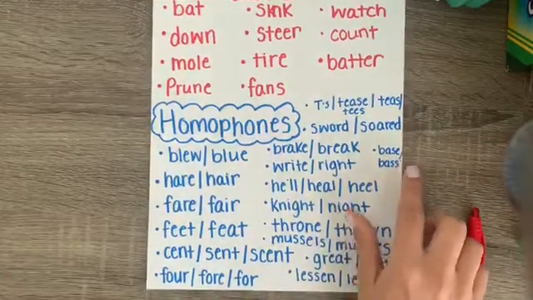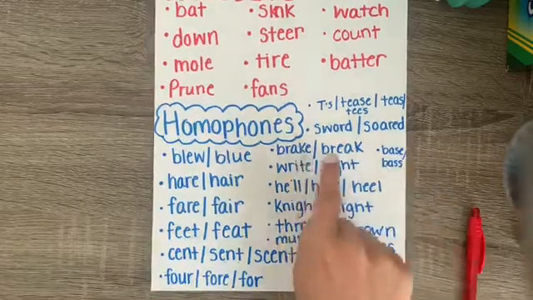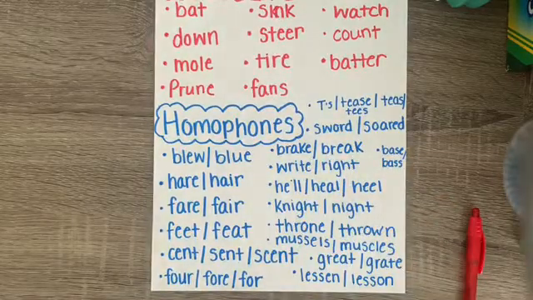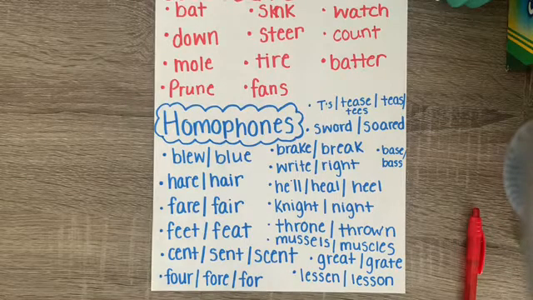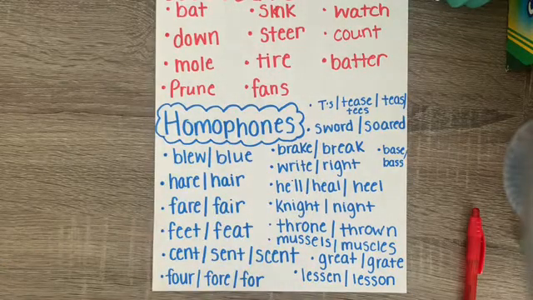We have bass and bass here. This is baseball base, and this is instrument bass. We have break and break. Break is like when you come to a stop, you brake. And this break is when something doesn't work right and it breaks.